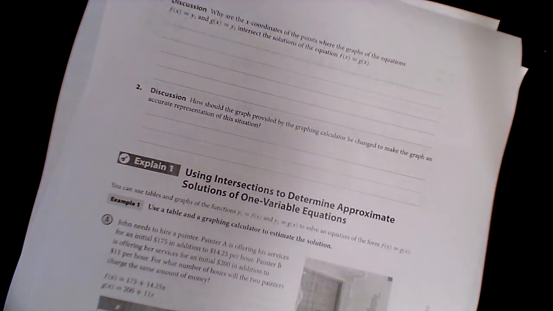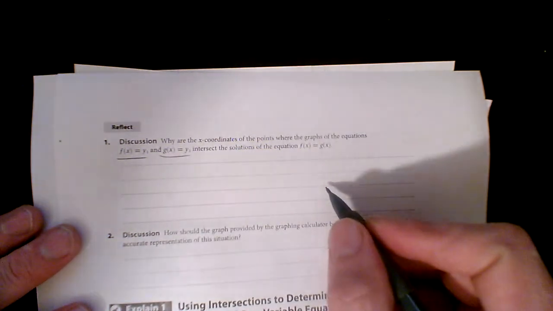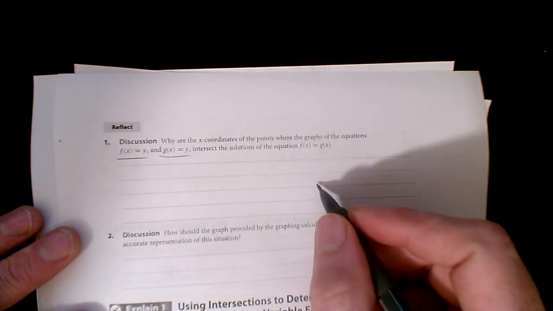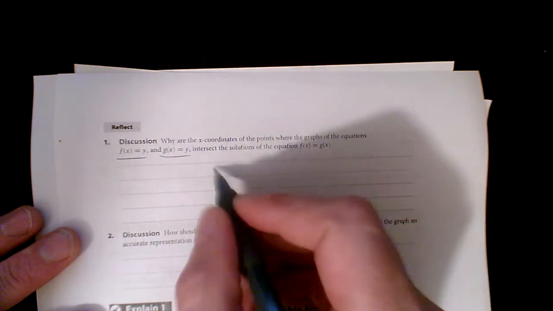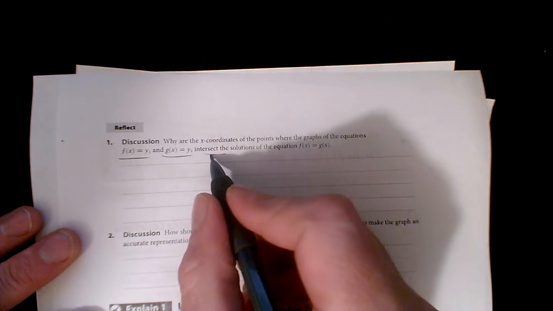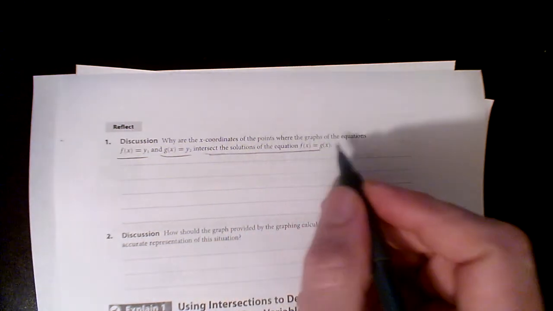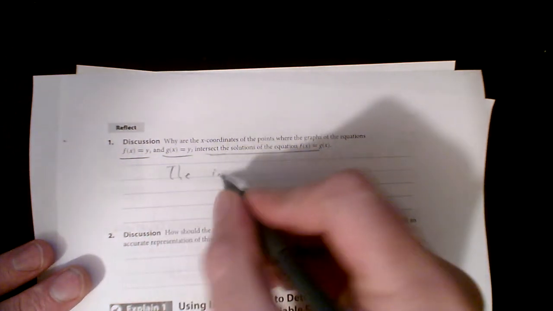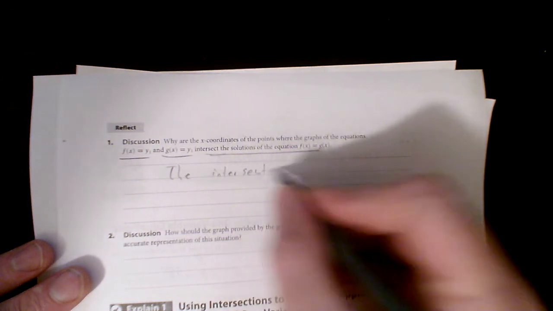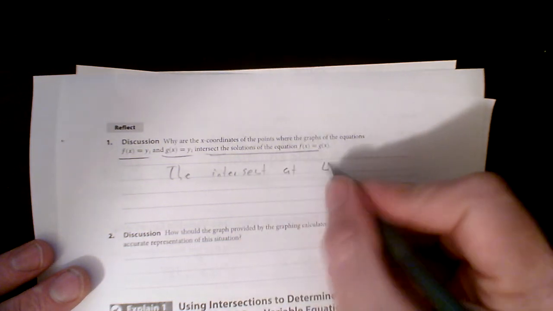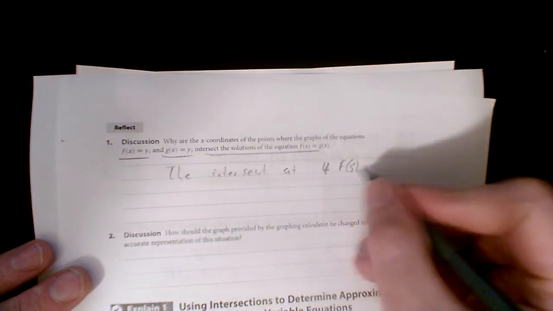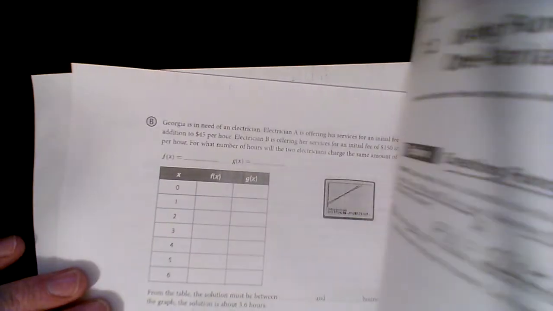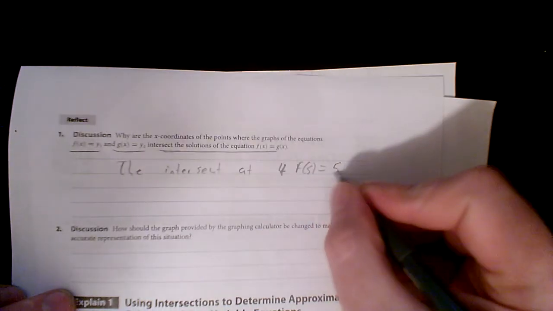The x-coordinates are the points for the graphs of the equations. F of x equals y1 and g of x equals y2. Why do they intersect at the solutions of f of x, g of x? I'm just going to talk about where they intersect. They intersect at f of 5, and both of them at f of 5, if I'm peeking, are at 55.